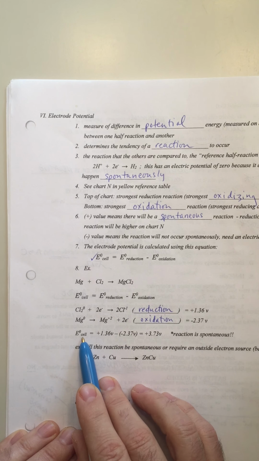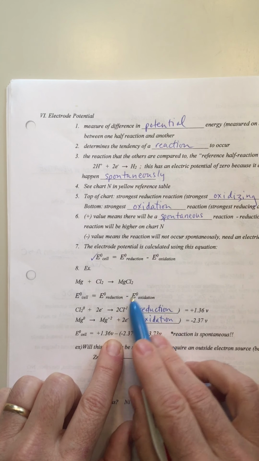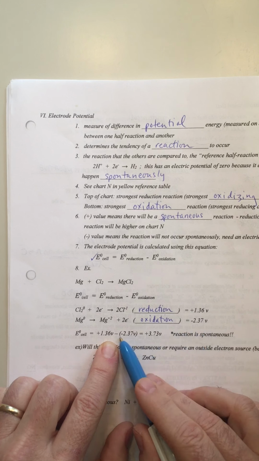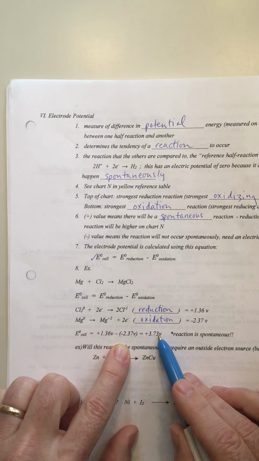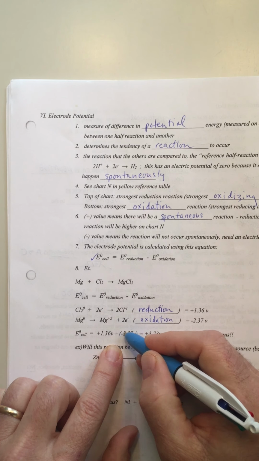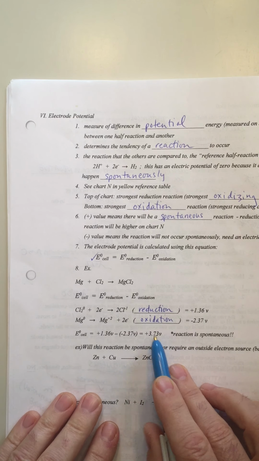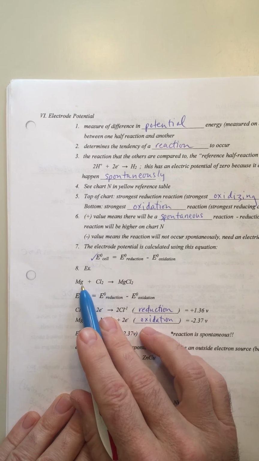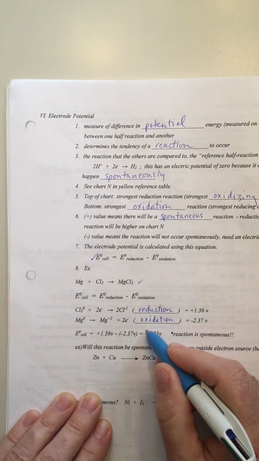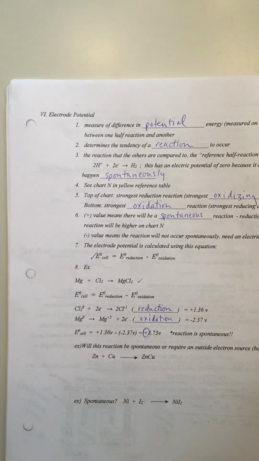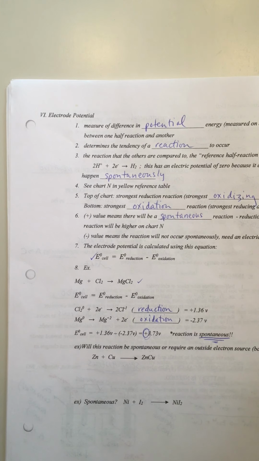So E of the cell is 1.36, which came from this. I subtract it, and I keep my charge here. So positive 1.36 minus a negative 2.37 ends up, remember, keep, change, positive, positive. This ends up being a positive 3.73. So if I put magnesium solid in with chlorine gas, this will happen spontaneously. Why? Because this ends up being a positive number. And again, the positive number means this is going to be a spontaneous reaction.